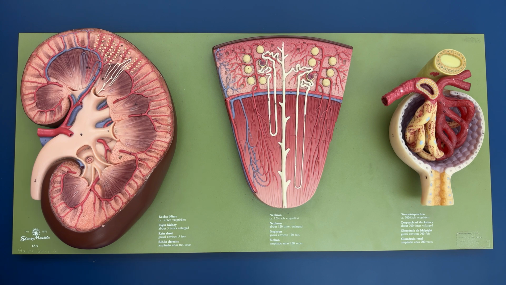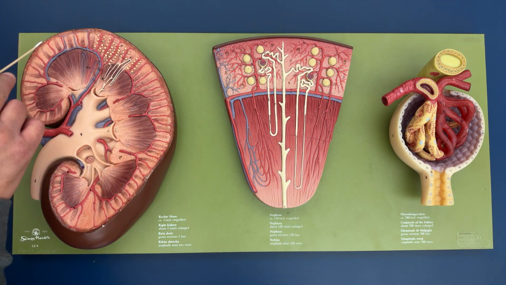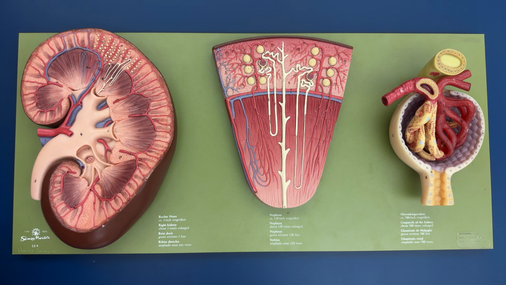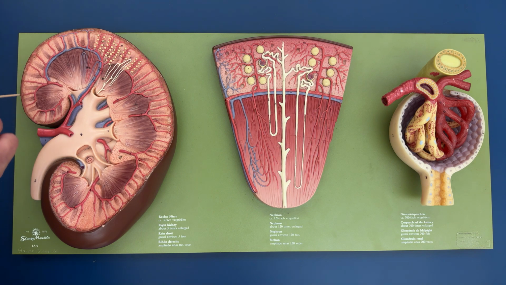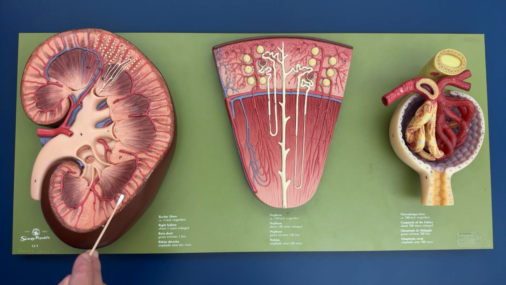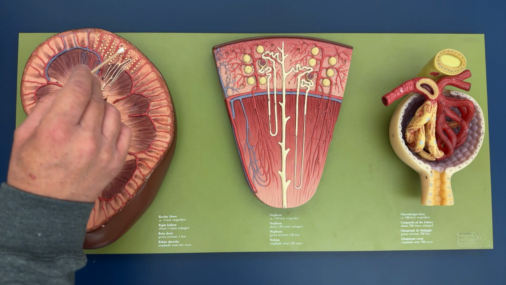All right, let's go through the structures of the kidney and the nephron here on the kidney board model. First, we're going to go through the cross section of the actual kidney. We'll start with the renal or fibrous capsule that surrounds the very outside of the kidney itself. And then we have two layers of tissue within the kidney. We have the renal cortex that runs from here to here, and it runs all the way around the kidney.